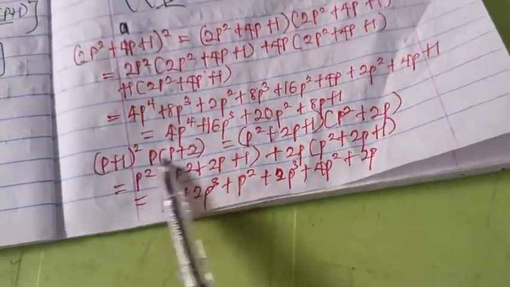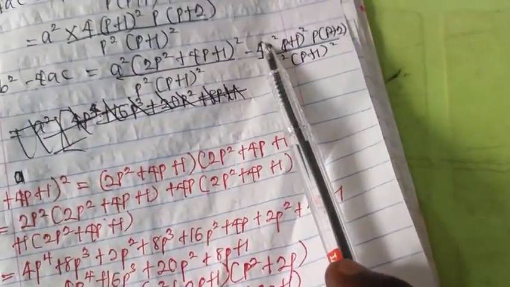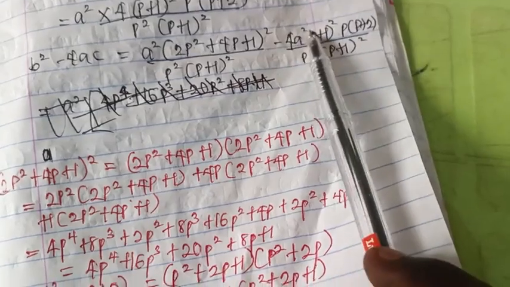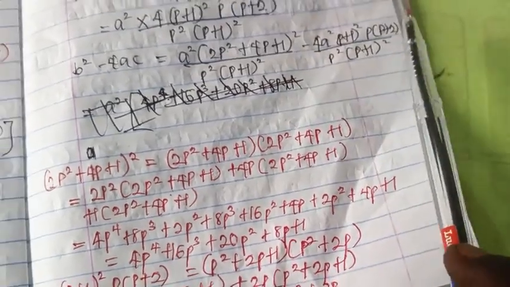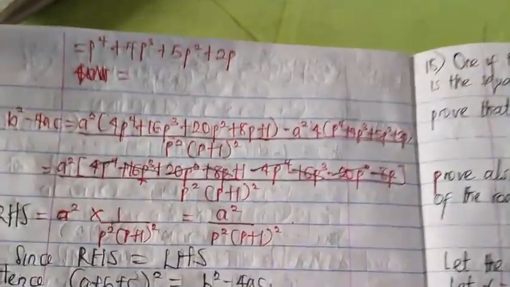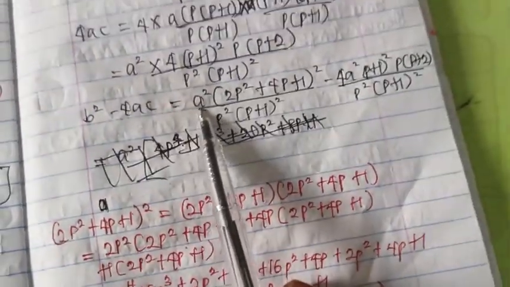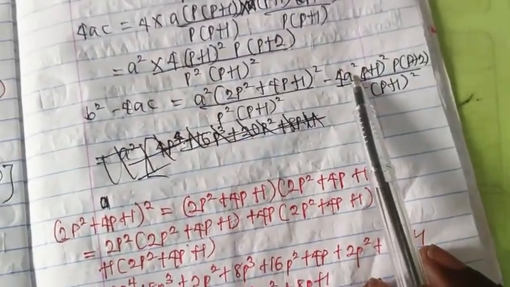But don't forget, we've not multiplied this one. Everything we have here, there's a 4 here that is multiplying it. There's a 4 and an a squared here that we've not applied at all. Don't forget that too easily. So coming back, we now want to apply it. So b squared minus 4ac. Actually, there's an a squared here. There's an a squared here. Why not bring out the a squared?